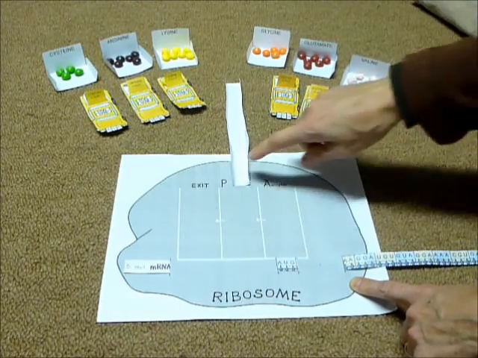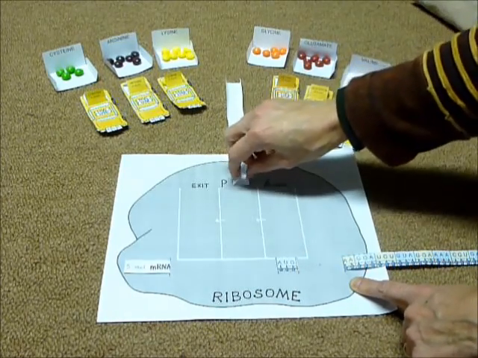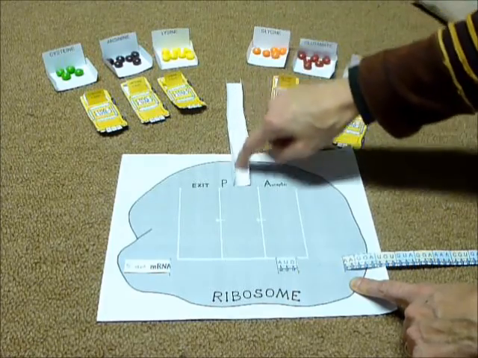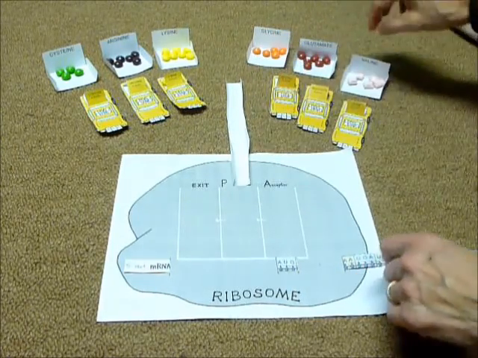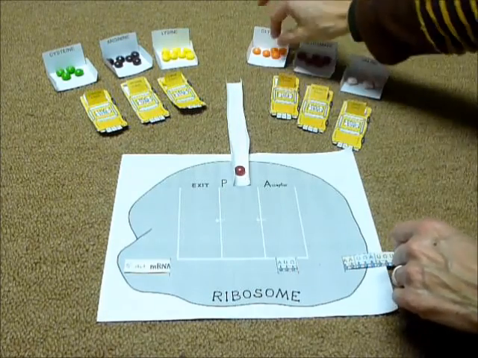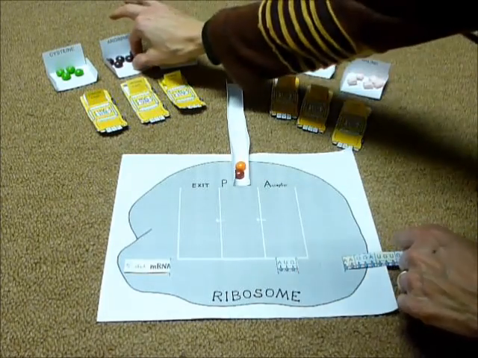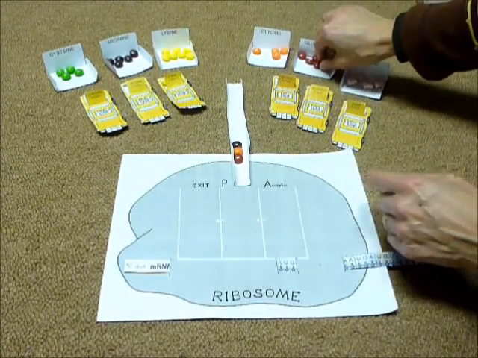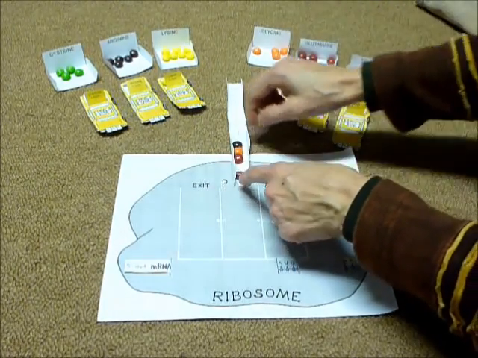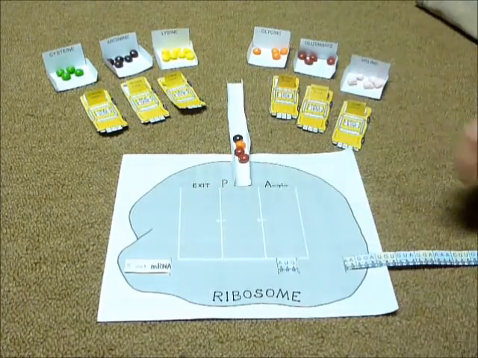And then you'll need to cut, fold, and glue a little paper strip like this that's designed to hold your amino acids as you build your polypeptide. These will keep sliding up and sliding up like this because you build from the bottom. So you're going to add like that and then you have to slide it up.